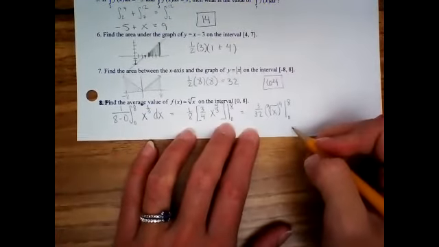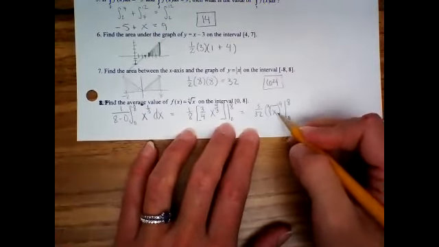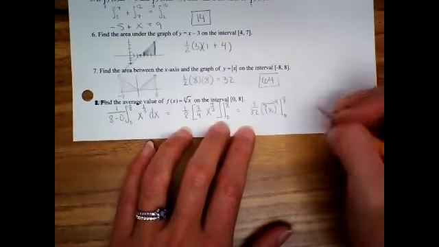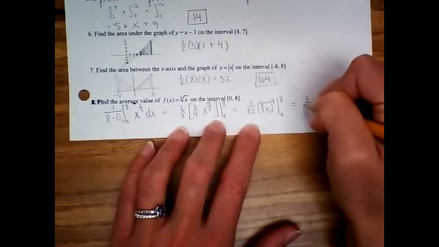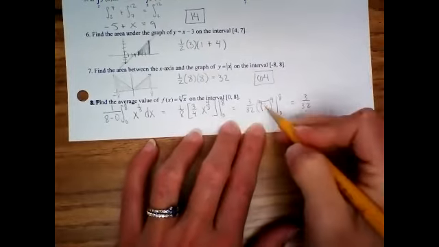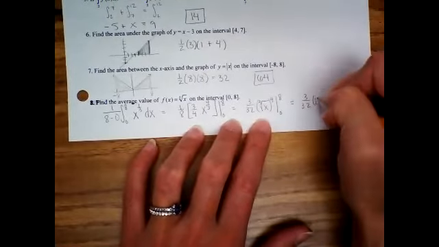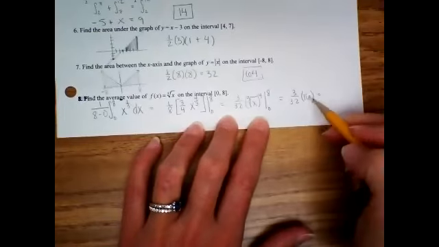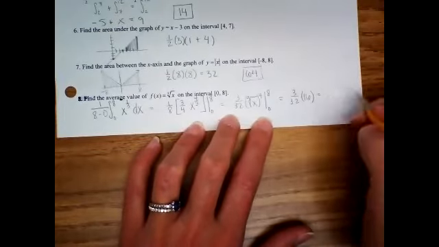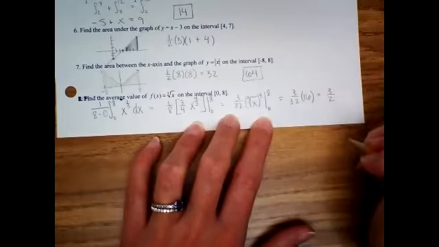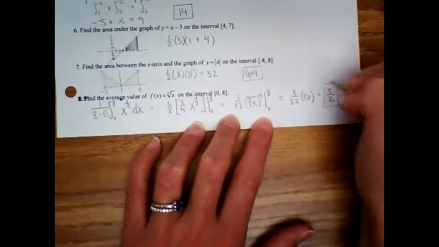Upper boundary minus lower boundary, you don't really need to plug in the 0 because that would just be nothing. So essentially we're just going to plug in 8. Cube root of 8 is 2, and then 2 to the 4th is 16. And 16 over 32 would reduce to 1/2. So 3 over 2 is the simplified answer.